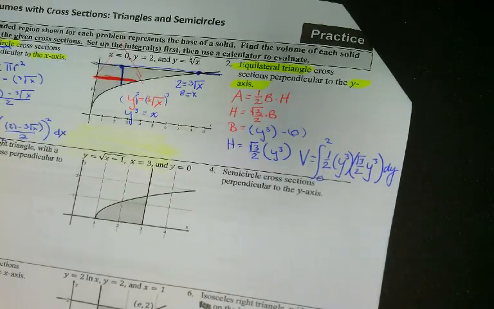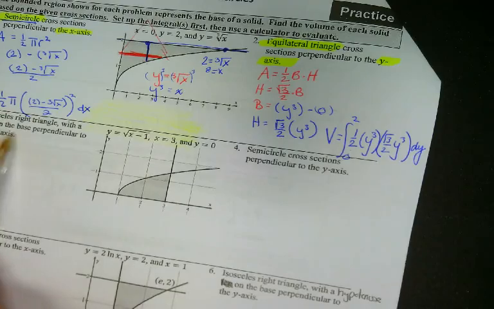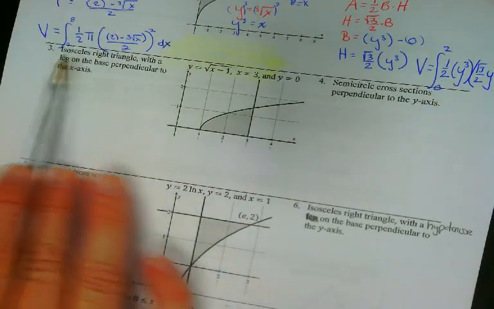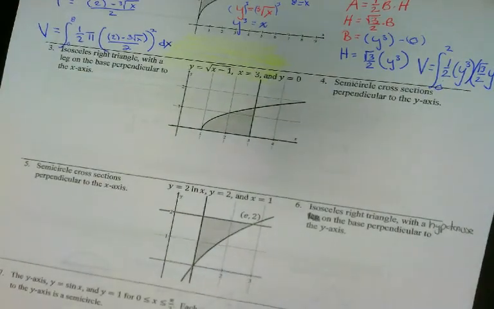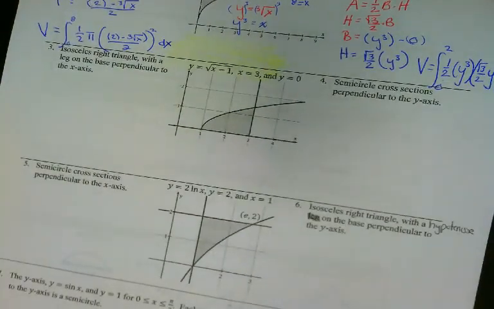All right, so the next one, I'll give you a minute to set up, and then we're going to solve in the calculator. All right, so read it to yourself. We'll put a few minutes on the clock, and then grab your calculator to evaluate.